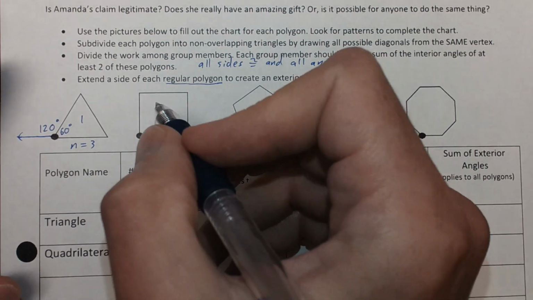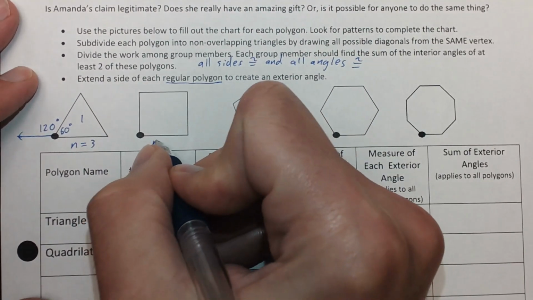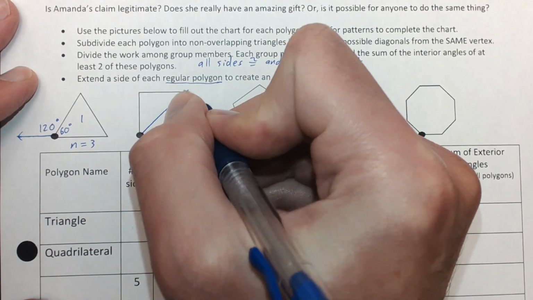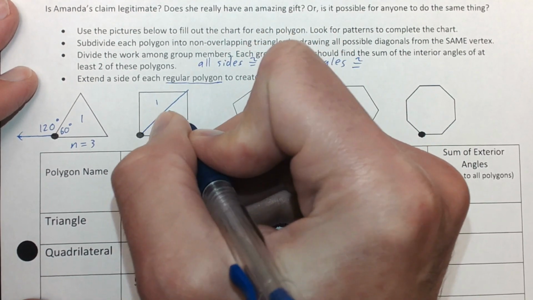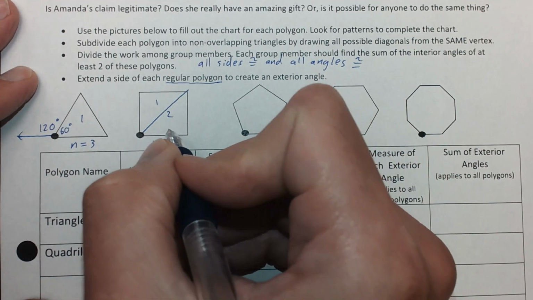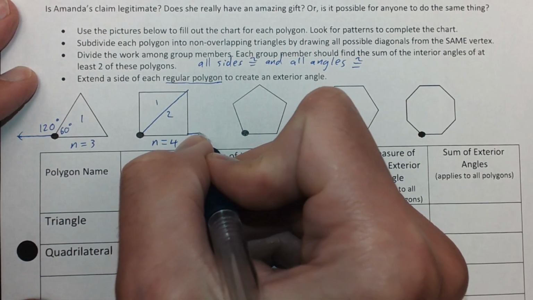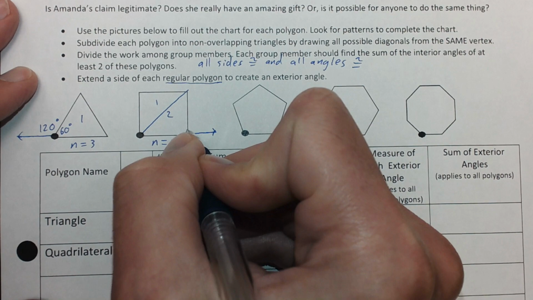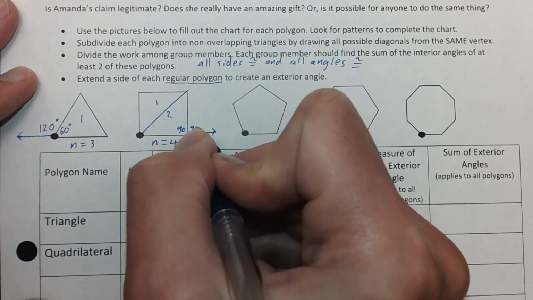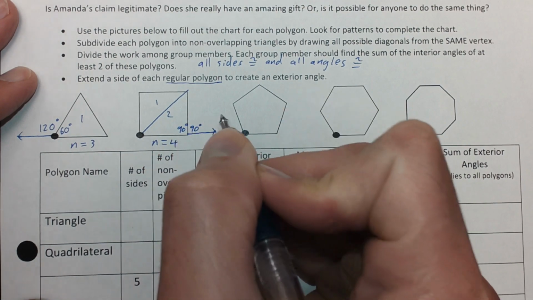Well, let's do the same thing for this. This is a square, so n is equal to 4. How many interior triangles can I draw? I can draw only 2. And what is one of the exterior angles? I'll extend a side. We already know it's a square, so this is a 90-degree angle and another 90-degree angle, because again, they're linear pairs.